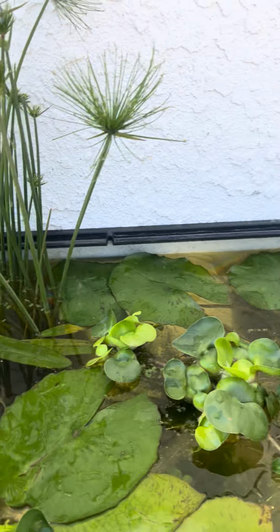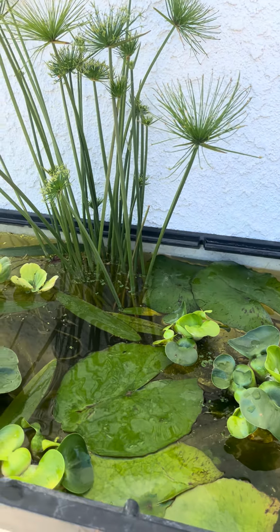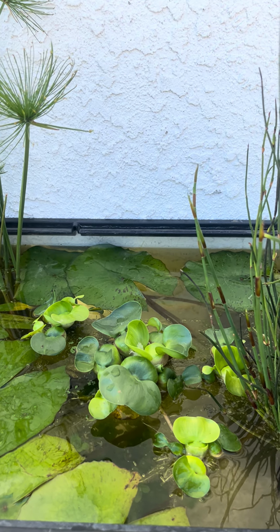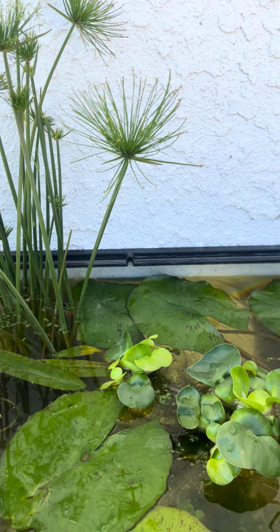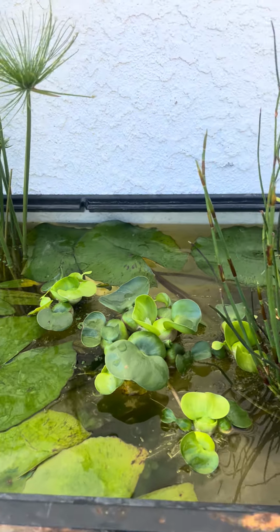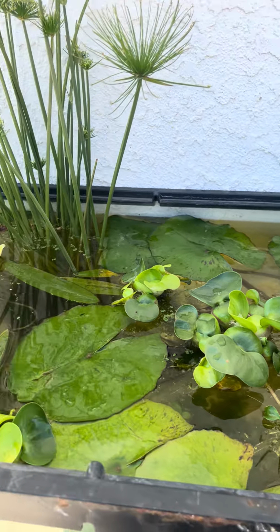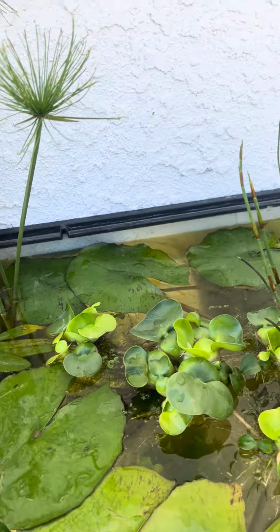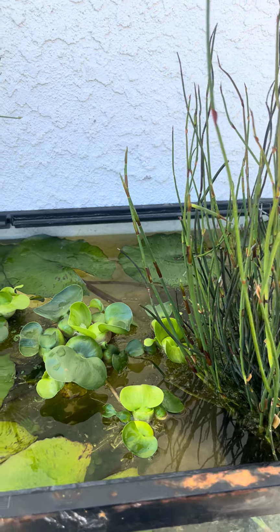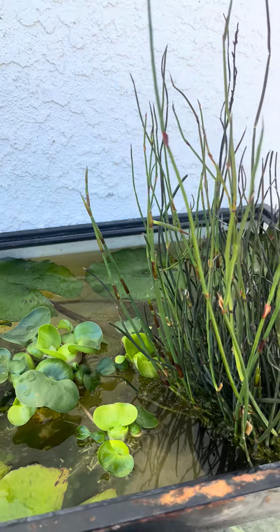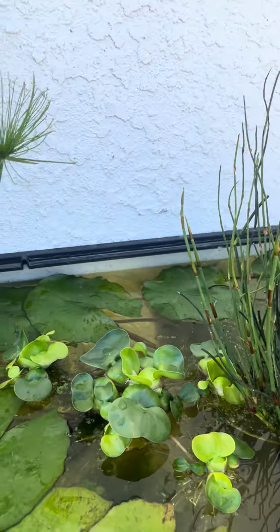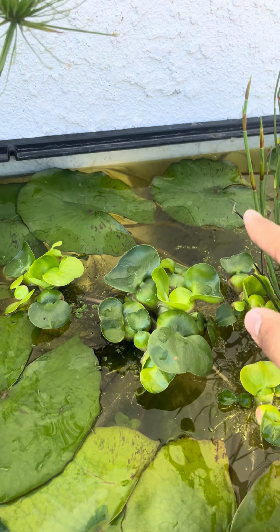But yeah, I just wanted to talk about these aquatic plants or bog plants. The bog plants are the ones out here sitting outside of water as well. So bog plants don't like to be fully submerged. They enjoy having their shoots out of the water, which are like the stems and leaves and all that. I also wanted to talk about the lilies.